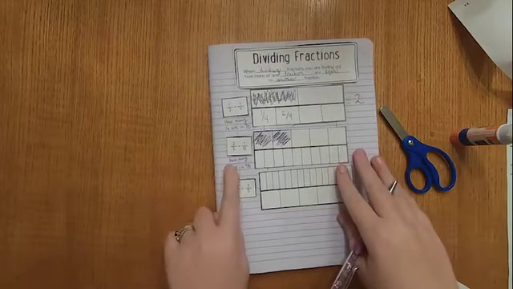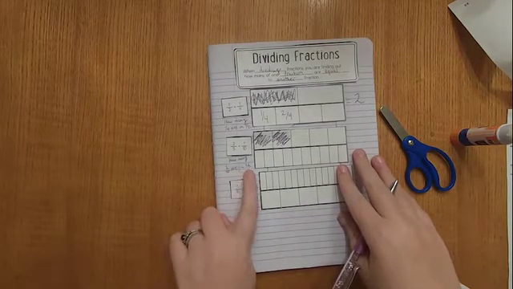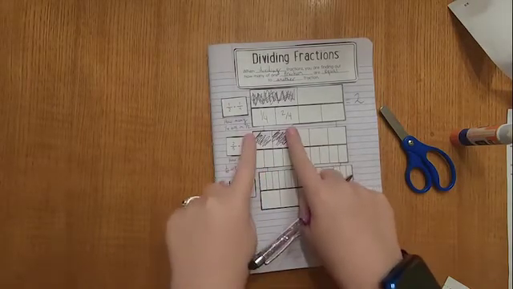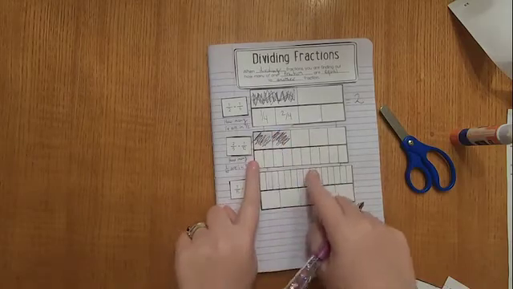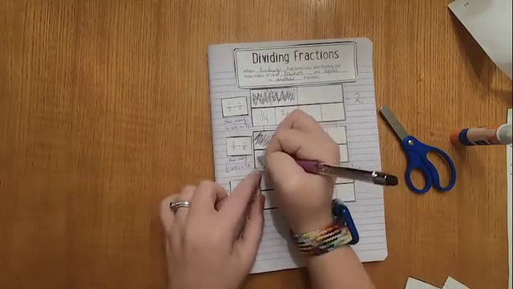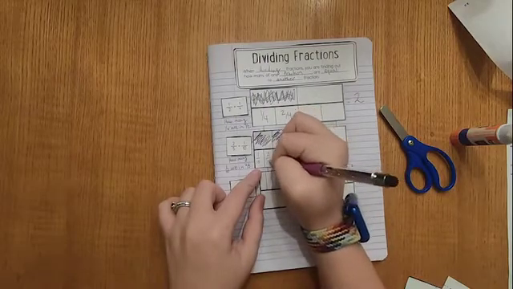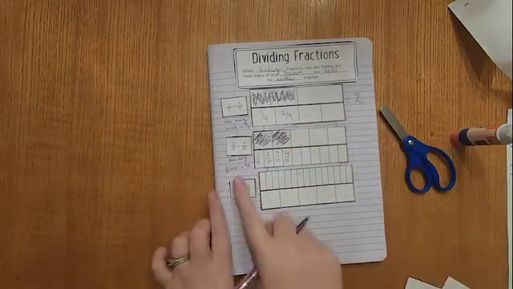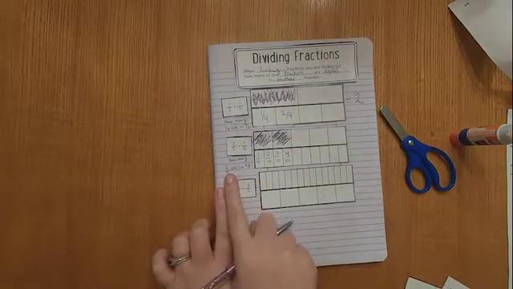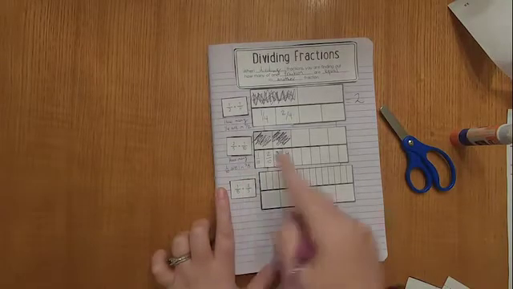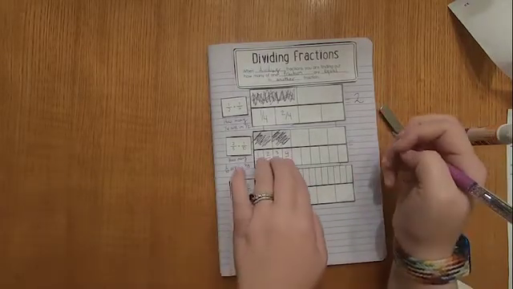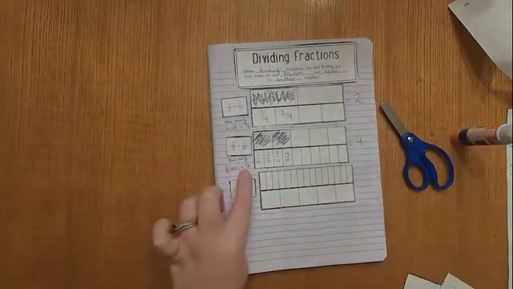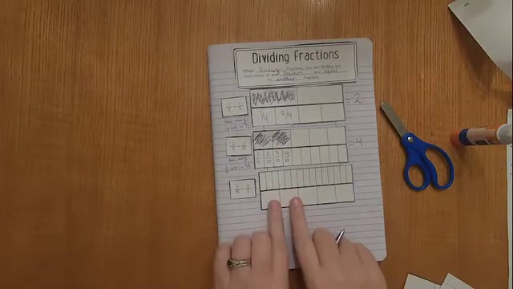Now, to find out how many 1/10 are in 2/5, I just need to count how many tenths there are until it equals the same amount as 2/5. So I'm going to count 1/10, 2/10, 3/10, 4/10. So to answer that question, how many 1/10 are in 2/5? I was able to take out 4/10 from 2/5.